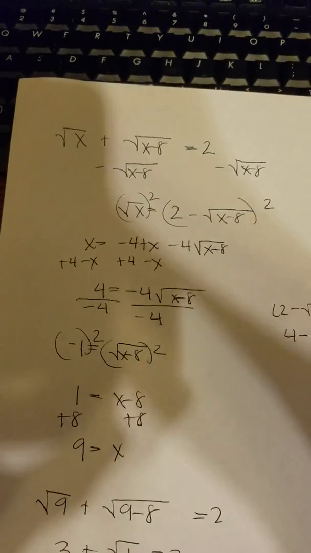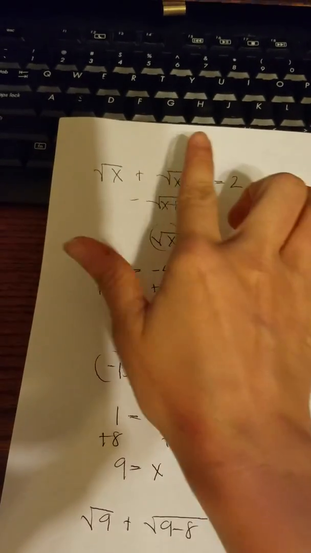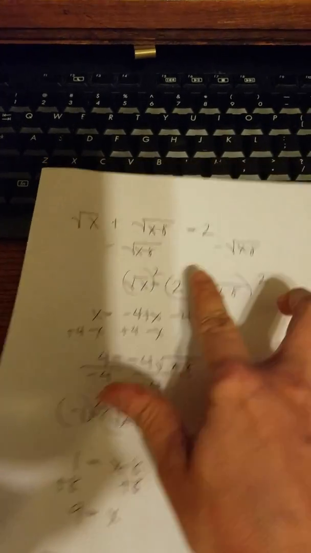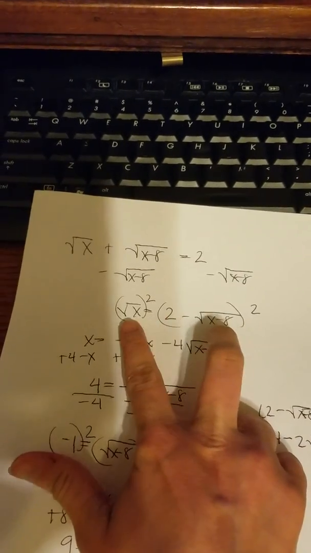So what you need to do when you start these off is you need to break up the radicals. You need to get one on each side of the equation. So I just subtracted the square root of x minus 8 to make that happen, creating what you see here.